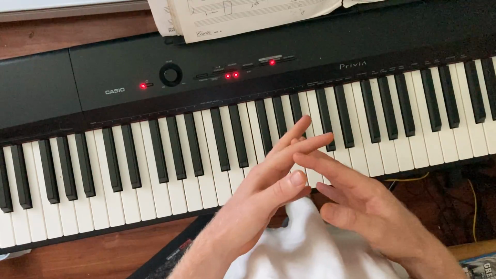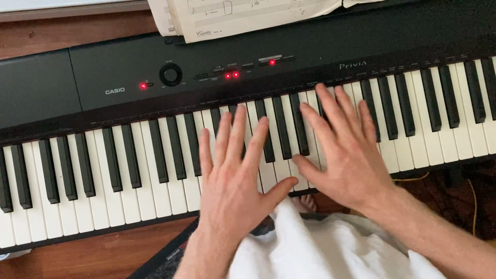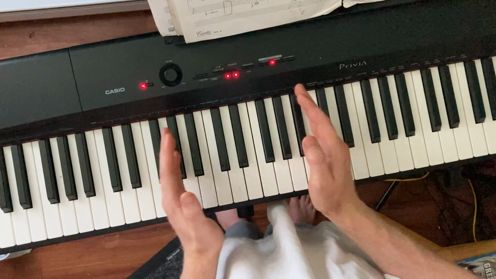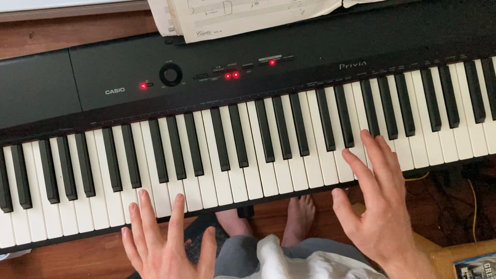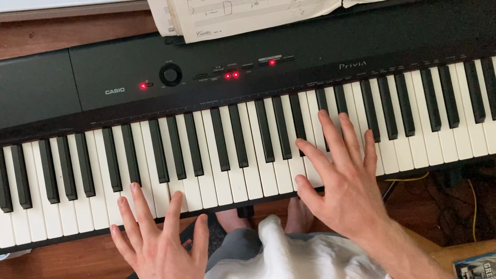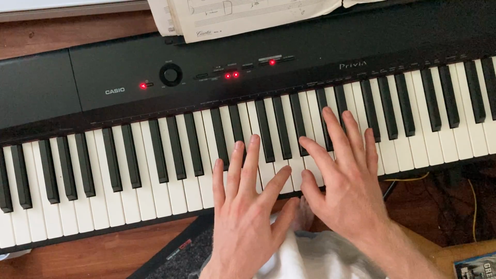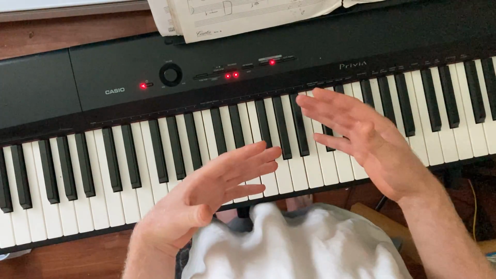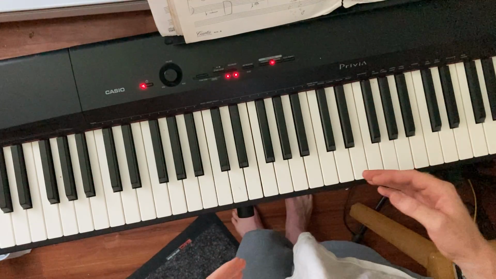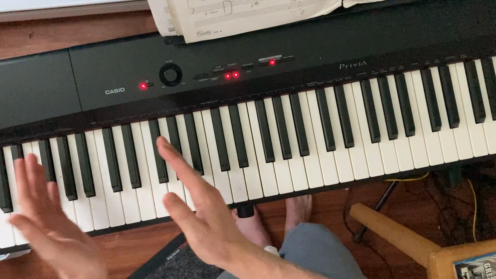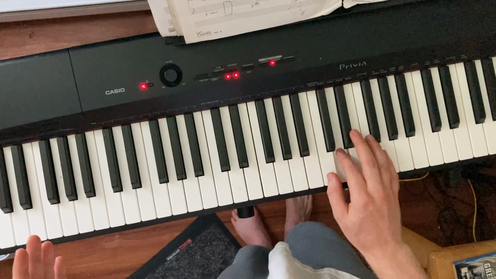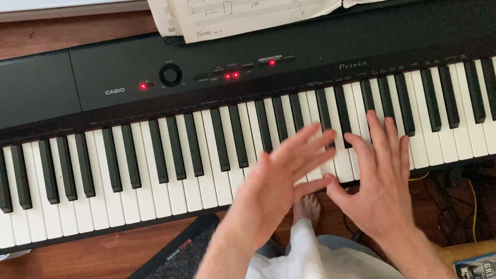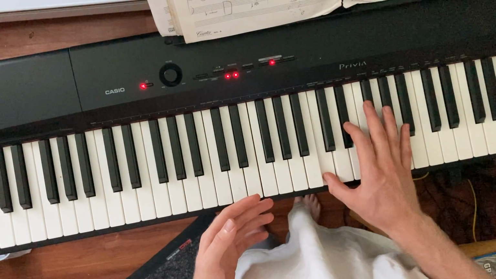And the reason why I want to show you this is because you can take the thirds and widen their range. So you have this sound instead of this sound, and it opens up a lot of harmonic opportunities. If you have the G minor scale, you have this minor third. You also have this minor third from C to E flat.